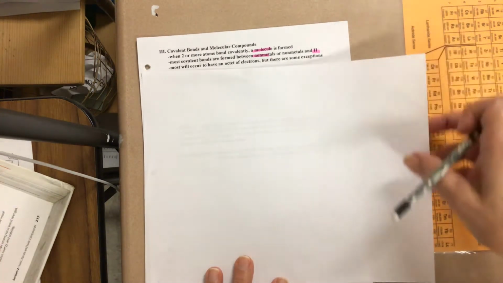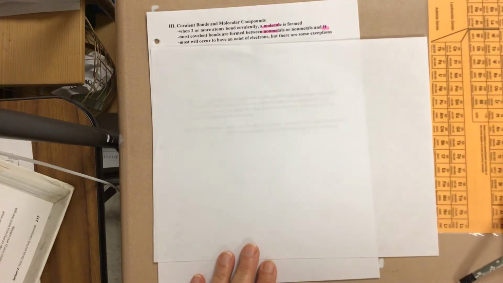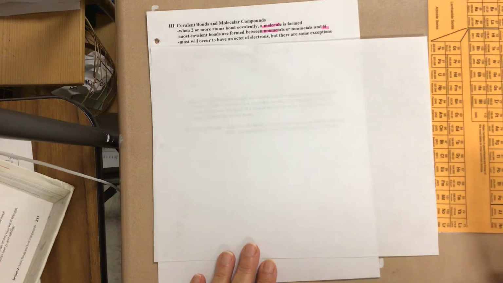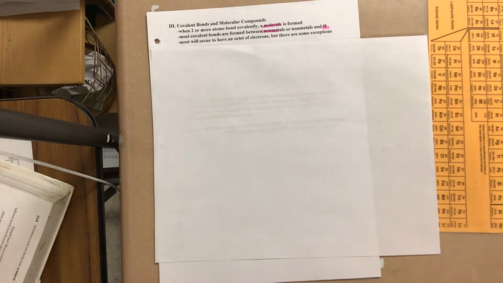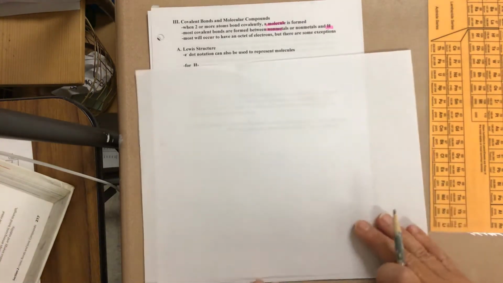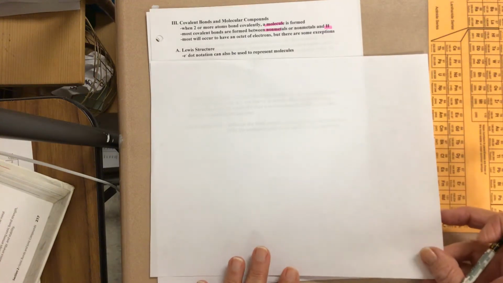Most will occur to have an octet of electrons, but there are some exceptions, and we'll talk about exceptions later in this unit. When we draw Lewis structures, you'll see that we can have different types of exceptions to the rule. Okay, a Lewis structure, so you can use electron dots to represent molecules.